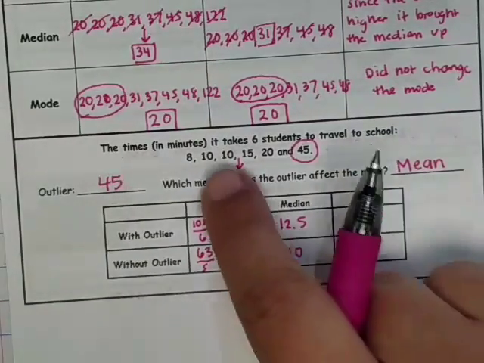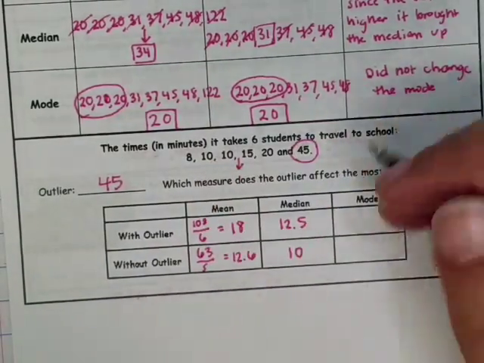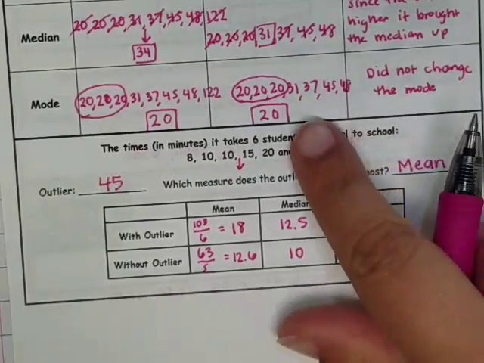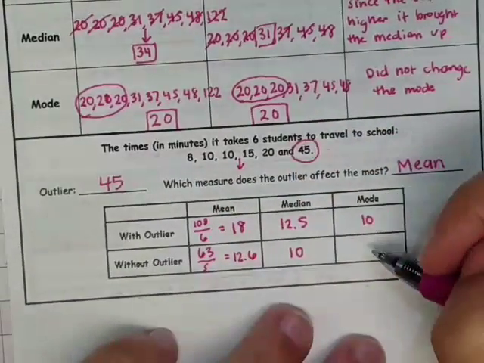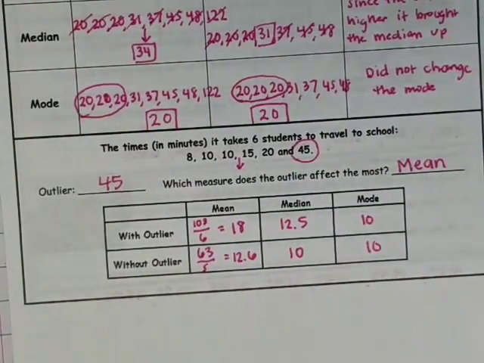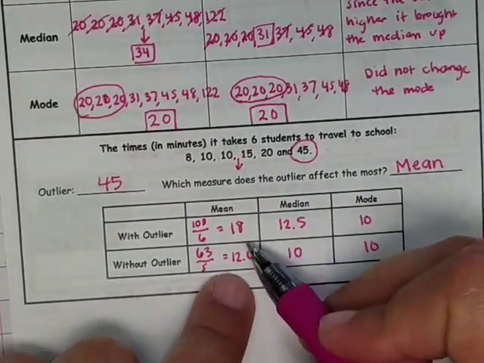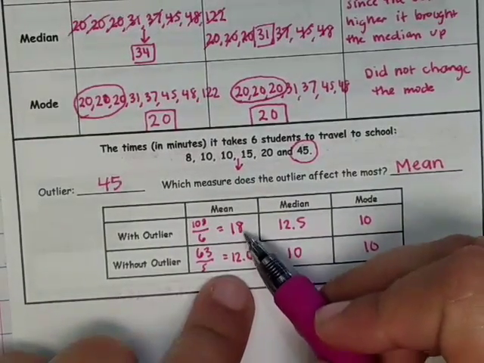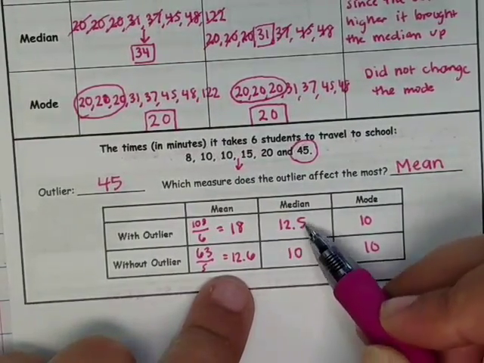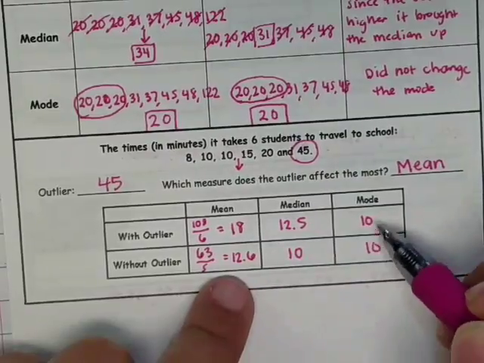And then my mode is the number that happens the most, which is 10. And then if I take the 45 out, the number that happens the most is still 10. Okay, so we did notice that the mean definitely was affected. It was a difference of almost 6 minutes, and this was a difference of about 2.5 minutes, and this was no difference.